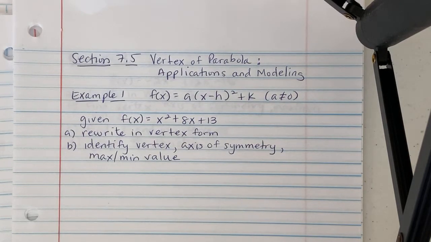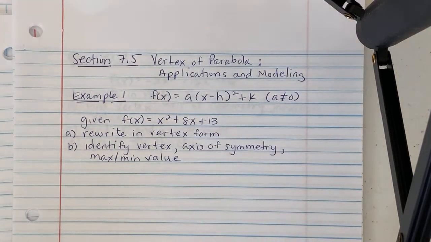So what they want us to do is given an equation. They gave us f of x equals x squared plus 8x plus 13. They want us to first rewrite the problem in vertex form and then identify the vertex, the axis of symmetry, and if it has a max or min value. So you're probably wondering, how are we going to change our regular standard form, x squared plus 8x plus 13, to the vertex form? Here's a hint. We're going to refer back to our 7.1 notes on completing the square.